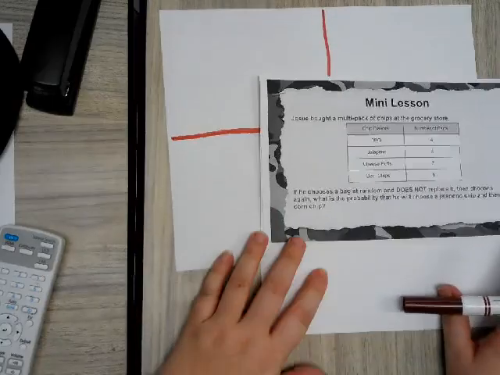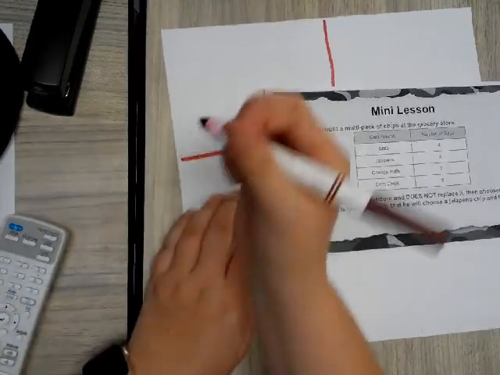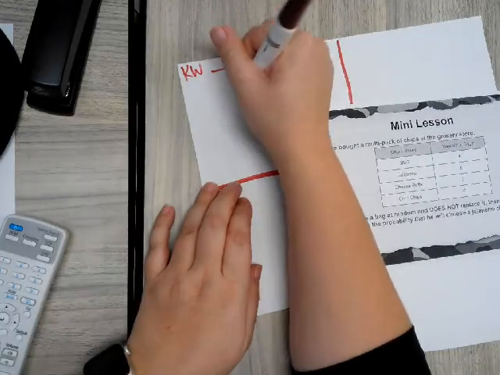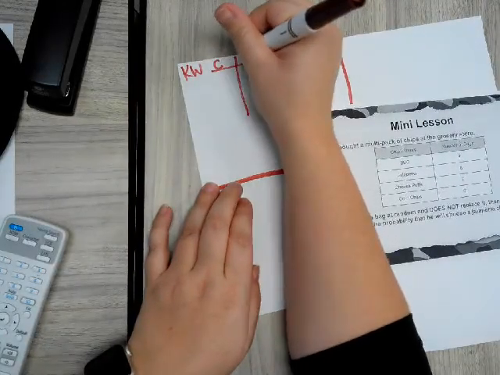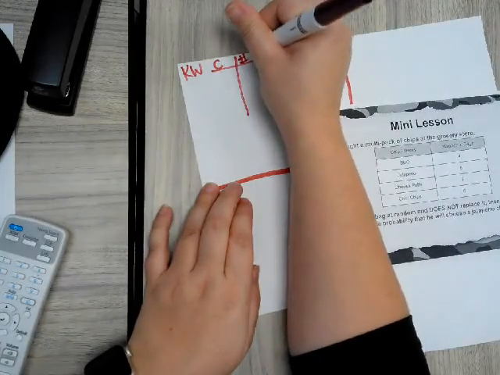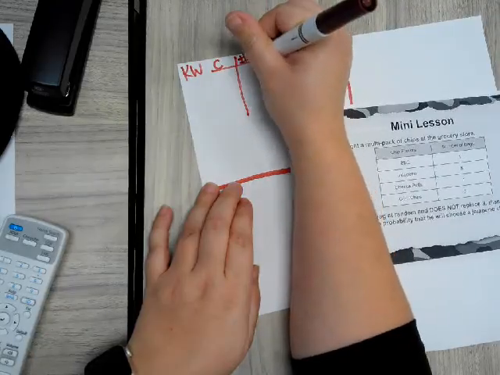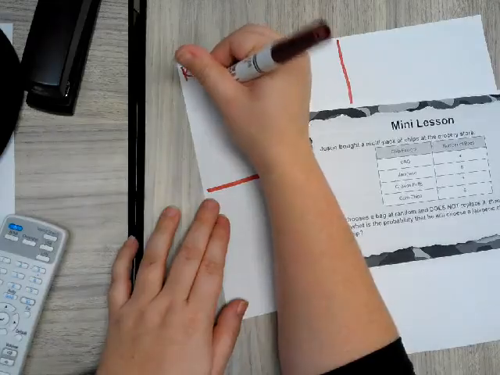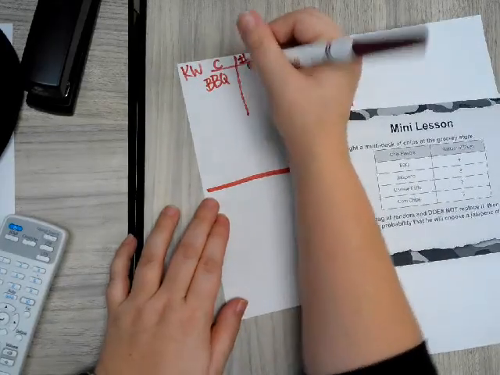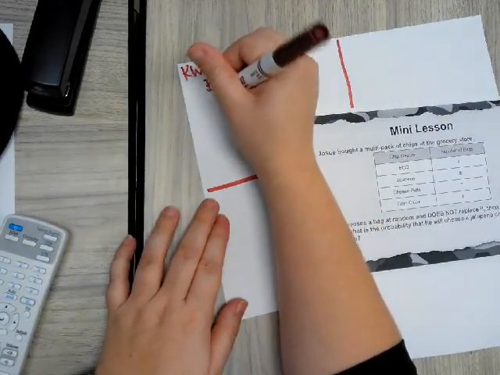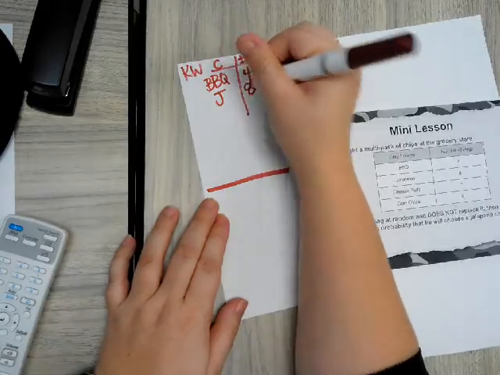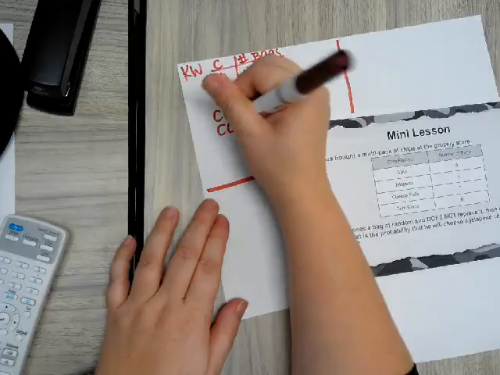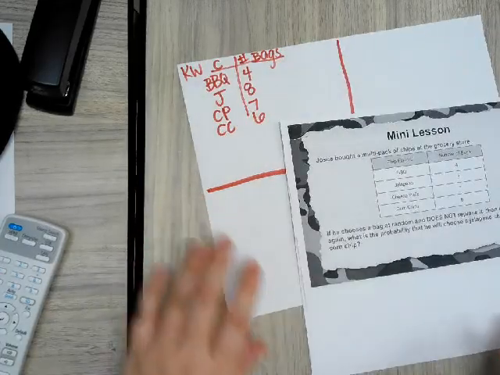Okay, so Josue bought a multi-pack of chips at the grocery store. We know, so keywords. This is my chips. This is my number of bags. So for barbecue, it's 4. Jalapeno is 8. Cheese puffs was 7. Corn chips was 6.